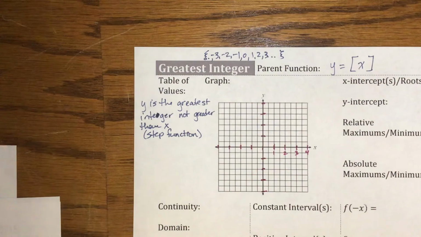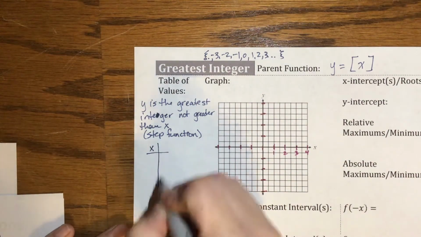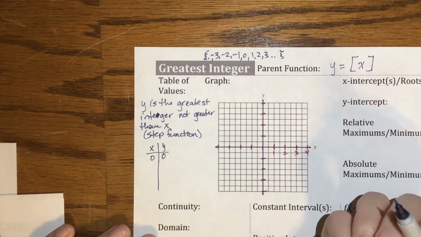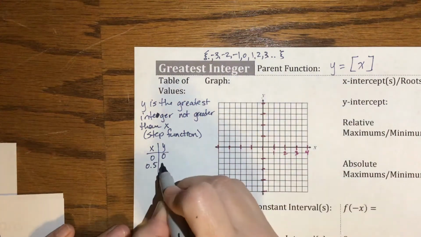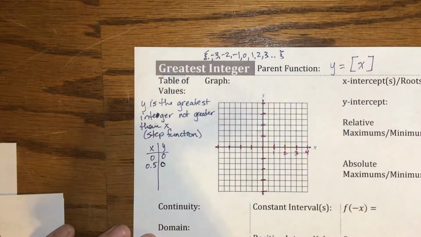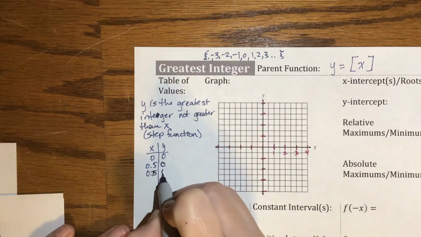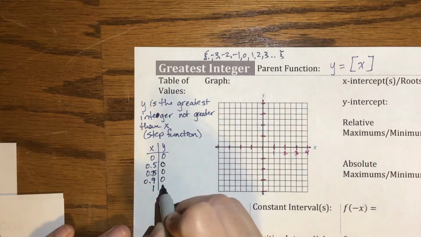Okay, now let's do a table of values. At 0, 0 is the greatest integer not bigger than 0. At 0.5, 0 is the greatest integer not bigger than 0.5. 1 is bigger, -1 is smaller. So 0. At 0.75, also 0. At 0.9, also 0. At 1, I jump to 1.